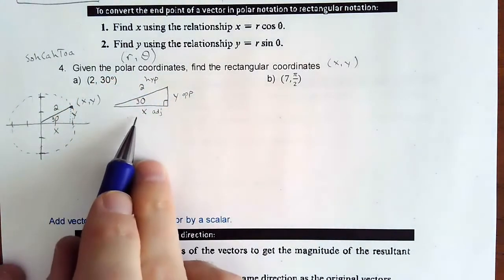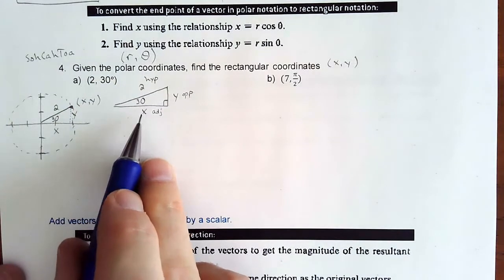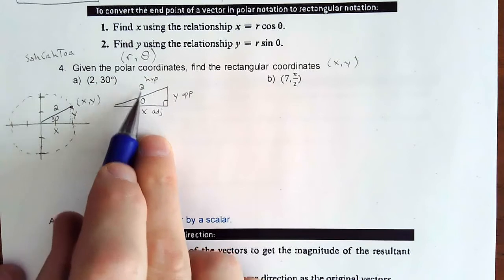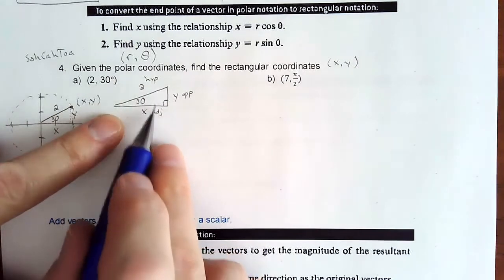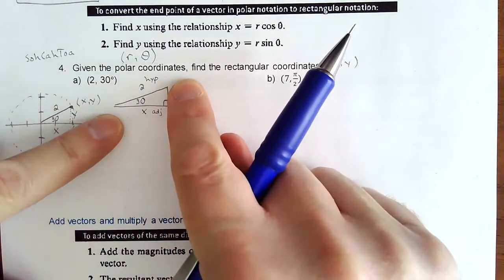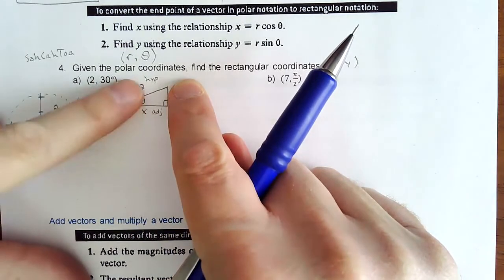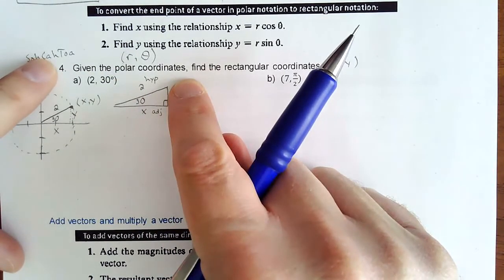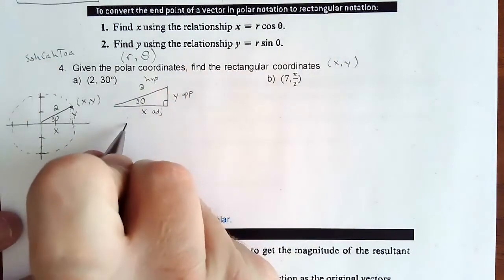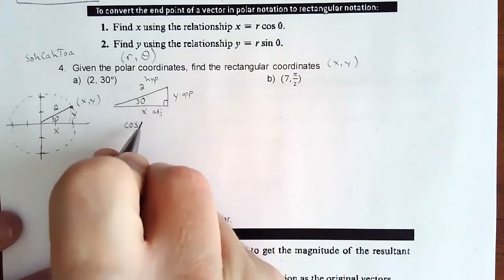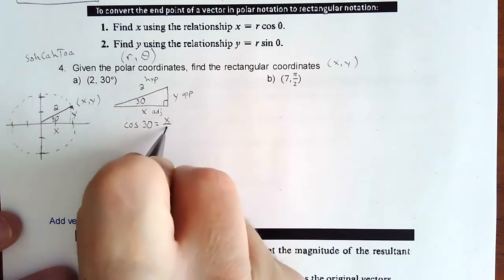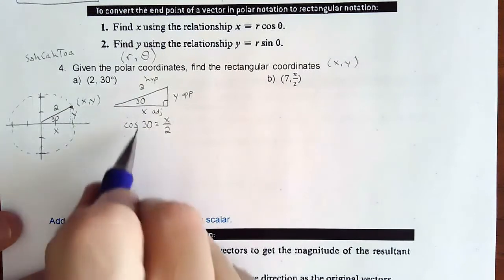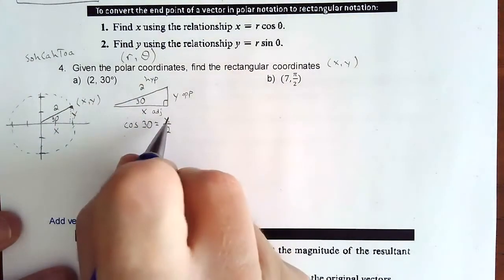Okay, so let's say we start with the x, alphabetical. If we're starting with the x, we know this angle, we know the hypotenuse, so we'll have to use both of those. And what we're looking for is the adjacent. We don't need to know or care about the other piece whatsoever. So that's the adjacent and the hypotenuse, and the adjacent and the hypotenuse refers to a cosine. So I want to set up a cosine equation with this information. Cosine of 30 degrees would equal the adjacent, which we don't know, over the hypotenuse, which is 2. So cosine of 30 equals x over 2.